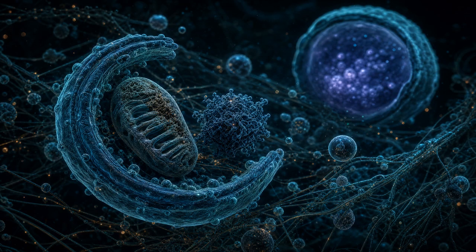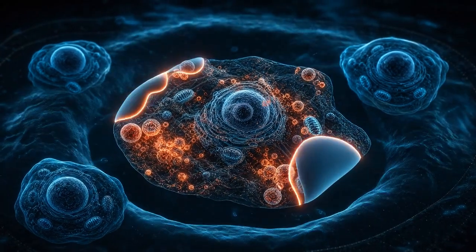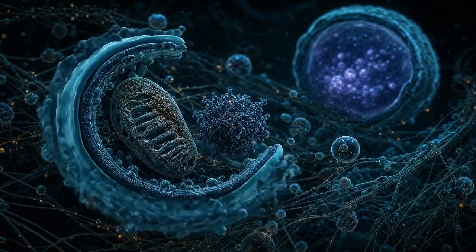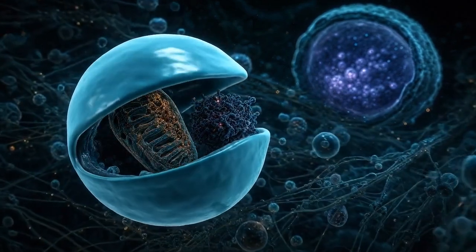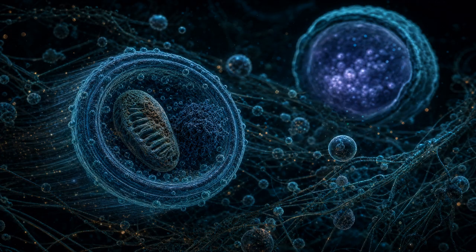Rapamycin and mTOR, the autophagy switch. Once the zombie cells are eliminated, the debris must be cleared. This is where rapamycin comes in. Rapamycin inhibits the mTORC1 complex, which flips the master switch in your cells from growth mode to cleanup mode.